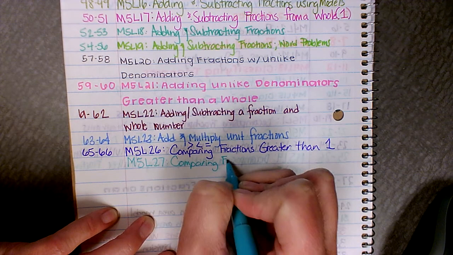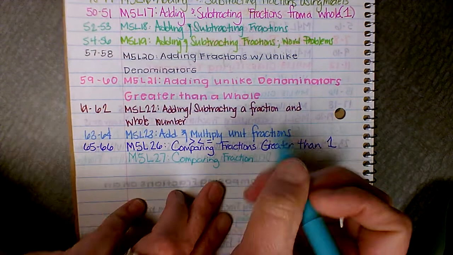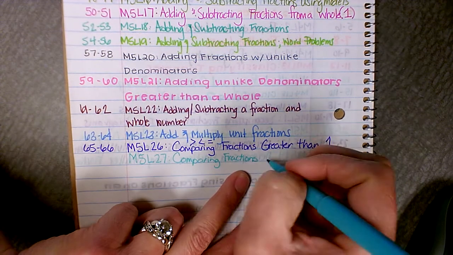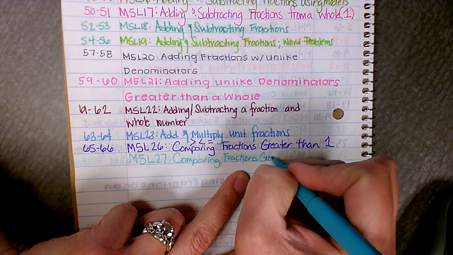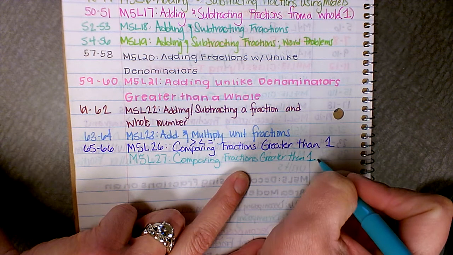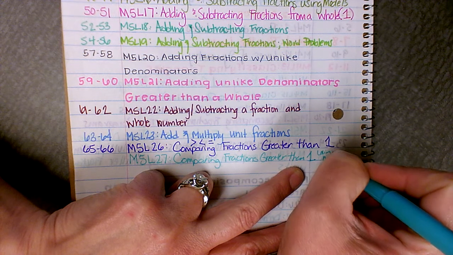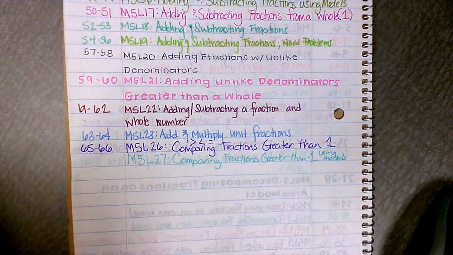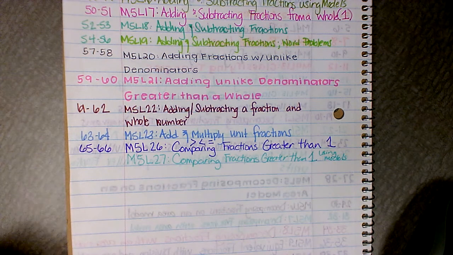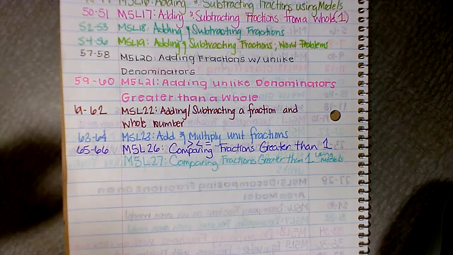Today we're going to do Module 5, Lesson 27, and we're going to do more comparing of fractions greater than 1 using models. Remember, you can pause and stop at any time that you need throughout the lesson.